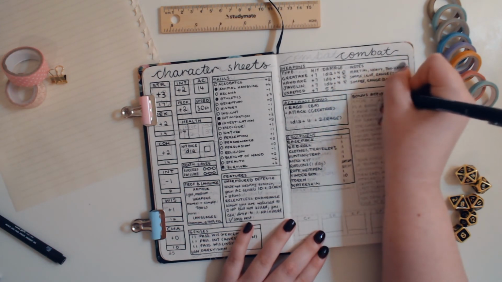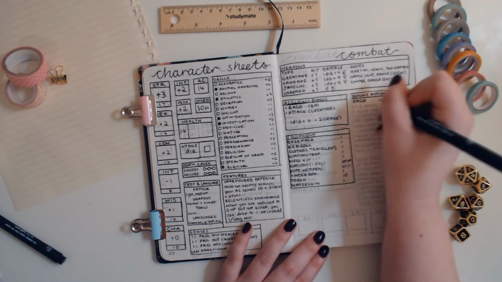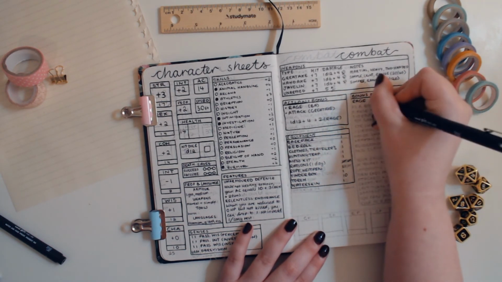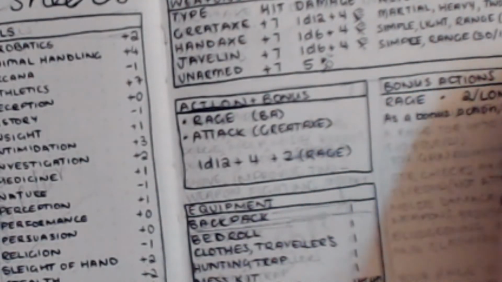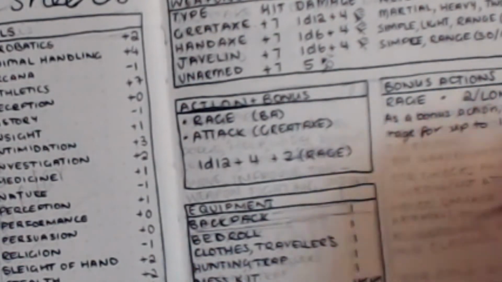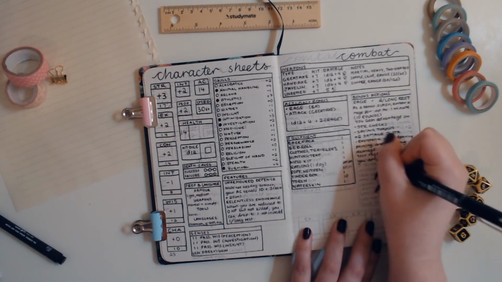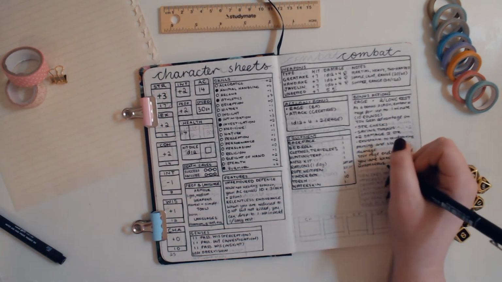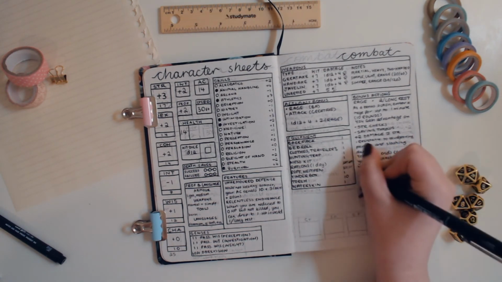I did add a small cheat sheet section for what a standard action should look like in combat for Natalie though. It lists the orders that I should do things. So, first step, rage as a bonus action, second step, attack with my great axe. Just below that, I listed the damage plus the rage modifier, which I have a habit of forgetting in combat. This small addition of a standard action helps me remember what order to use my turn in combat.